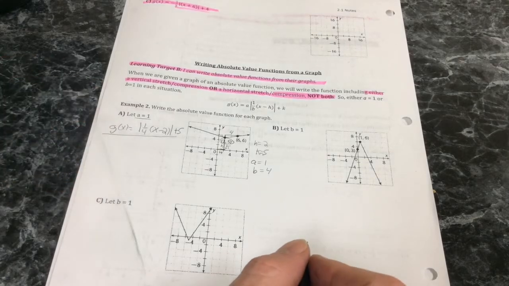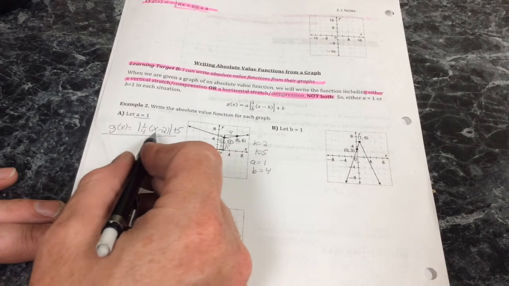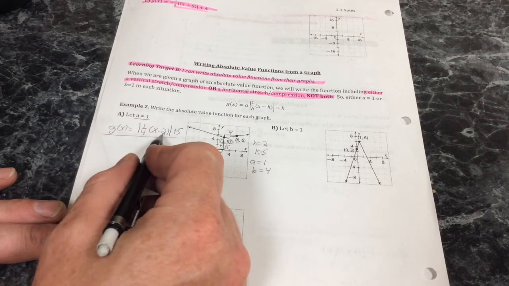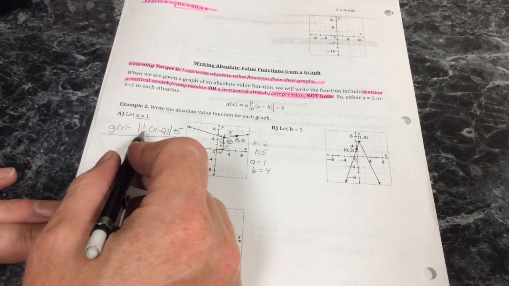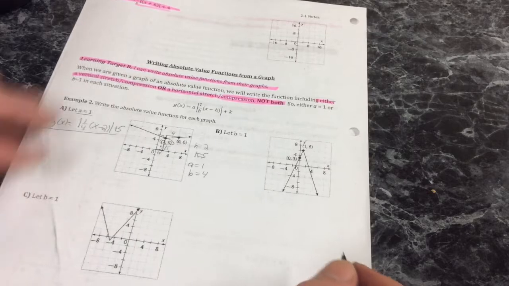All right. If you ever want to check it, just plug in a point. Let's plug in 6. So when we plug in 6, we should get 6. So 6, right? Minus 2 is 4. 4 times 1/4 is 1. 1 plus 5 is 6. It works out. I'm going to show you how they want it done.